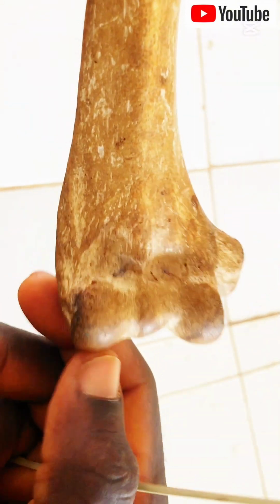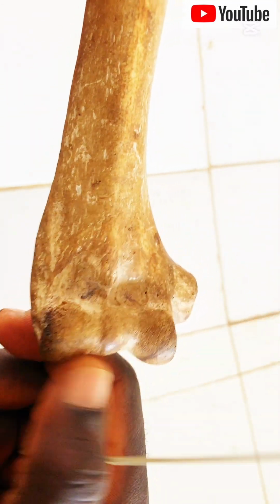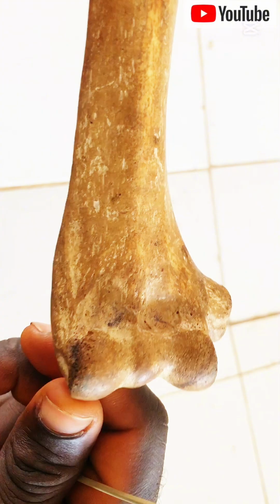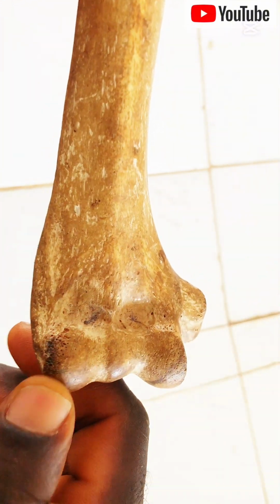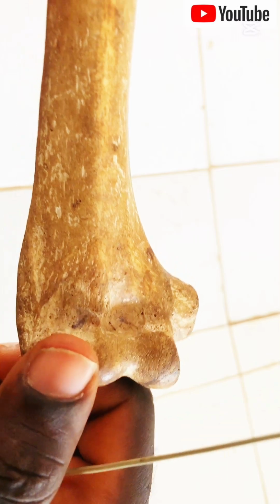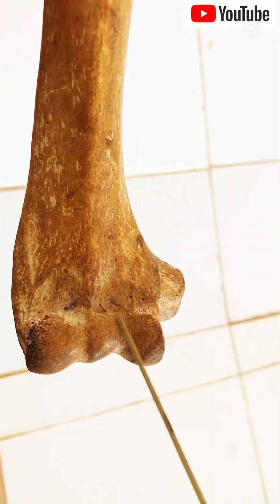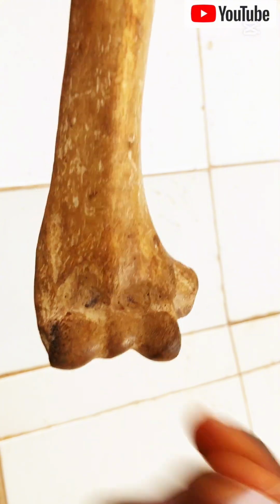Now, this side is the capitulum. The capitulum is a lateral rounded convex bony projection that receives the head of the radius. Superiorly to it is the coronoid fossa, a small fossa.